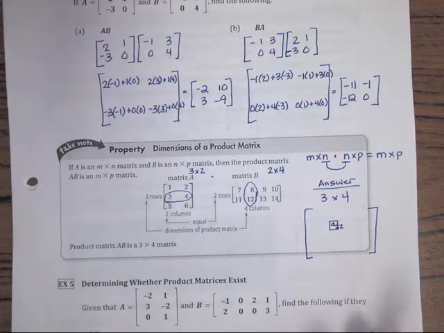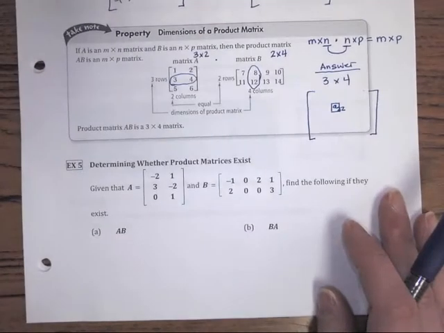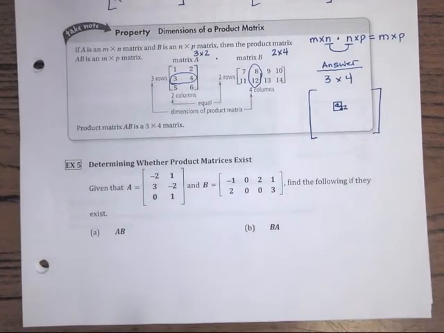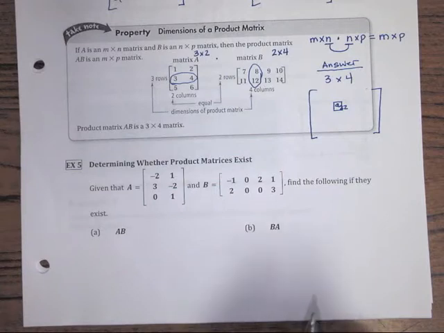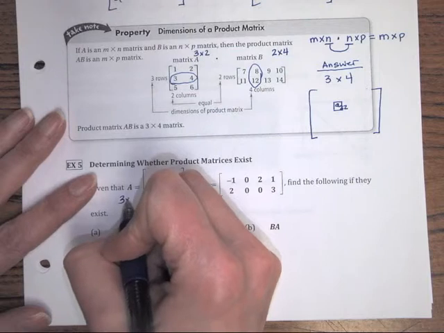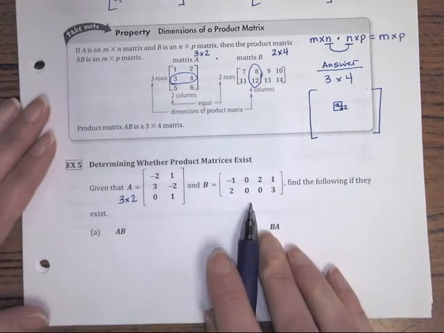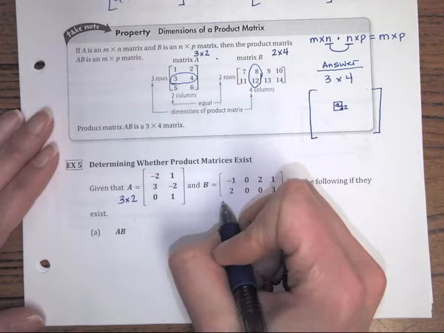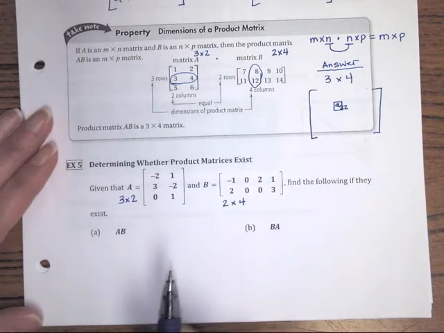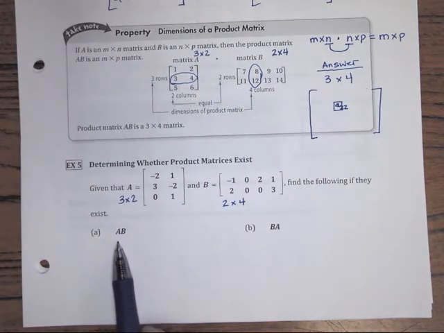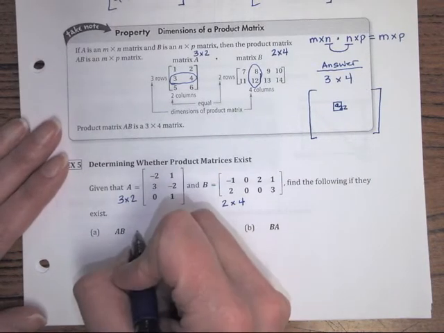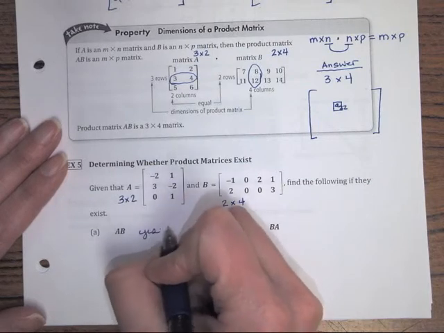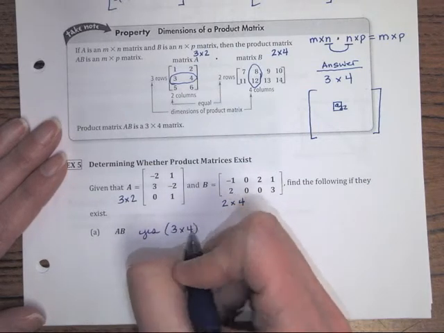Let's go ahead and check out this bottom part, which is just figuring out if you can do this. So would you agree, A right here is what dimensions? I should ask you, what dimensions is this? 3 by 2. Okay, so this is 3 by 2, and what dimensions is this? 2 by 4. So, could you do A times B? Yes, you could, because the 2 middle ones will be the same. So this is a big yes, and you'll actually get one that is a 3 by 4 matrix.